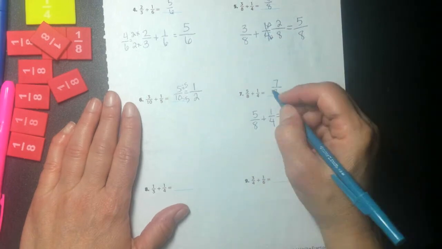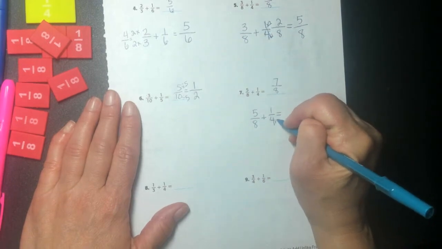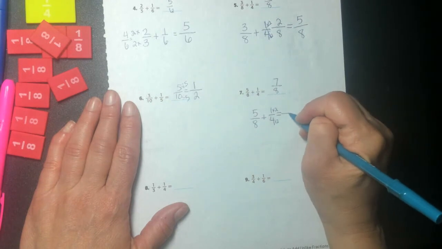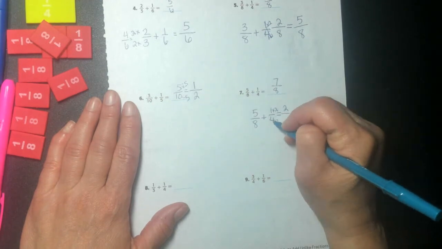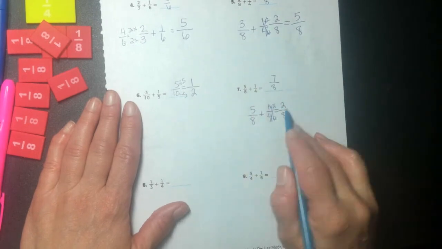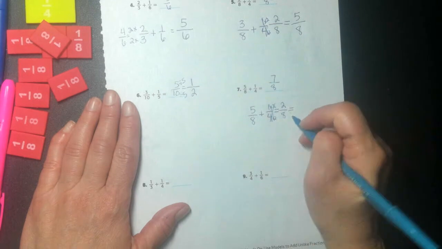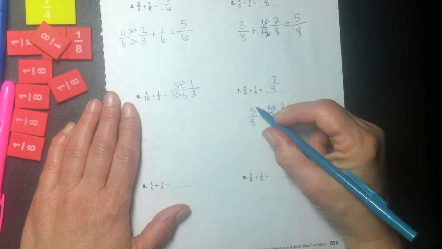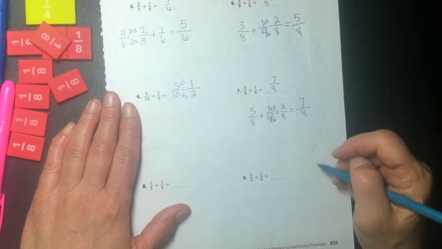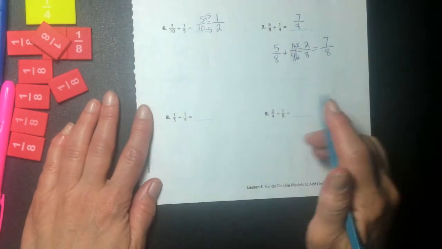So my 1/4, I'm going to multiply this times 2 over 2. This is going to be equal to 2/8. So now I'm going to add 5/8 to my 2/8. Right? The denominator stays the same. The numerator, 5 plus 2, 7/8. It's in the simplest form. I can't make it any smaller.